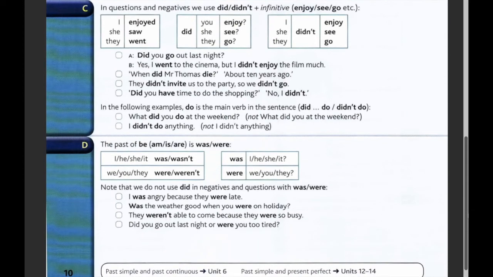Finally, the past of be: am, is, are become was, were. For I, he, she, it: was, wasn't, and for we, you, they: were, weren't, okay? Note that we do not use did in negatives and questions with was, were. So that's what we've just discussed in our video. If you have the verb to be, do not use an auxiliary verb, alright? Not in simple present, not in simple past.